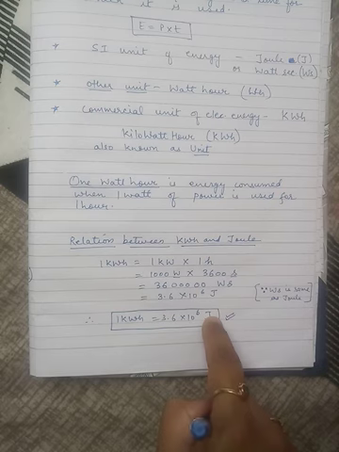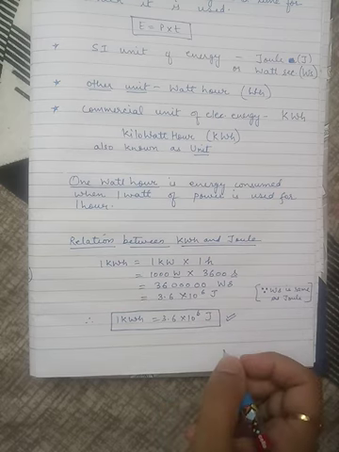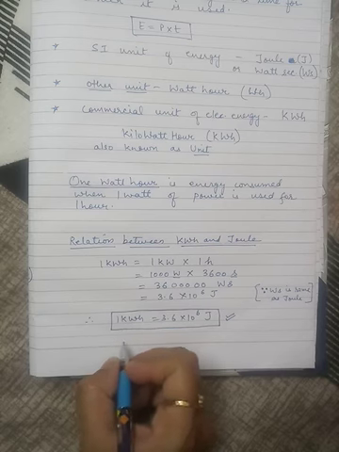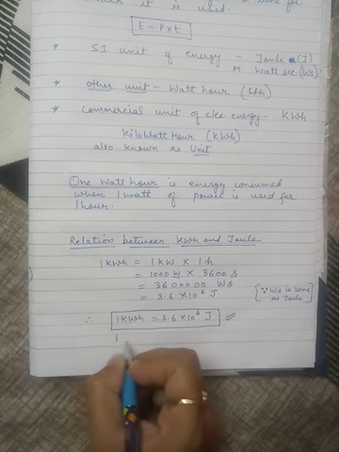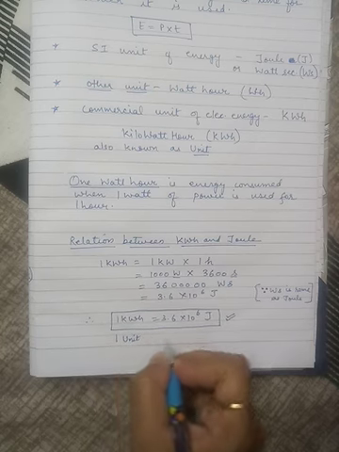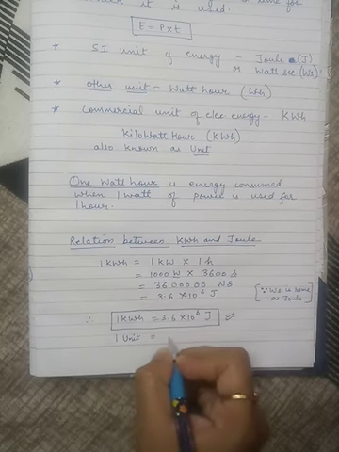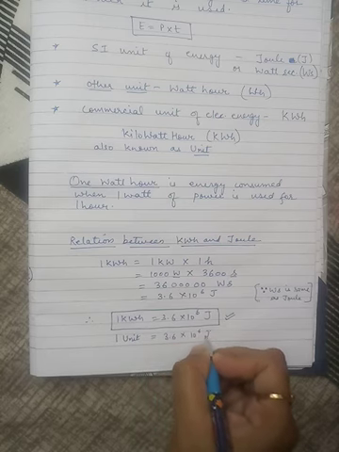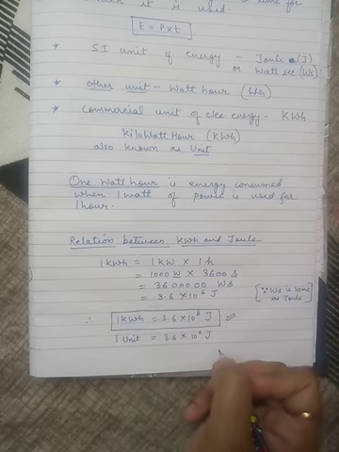This is a relation which is very important for numerical purposes, and here we can consider 1 unit. 1 kilowatt hour is equivalent to 1 unit, so we can also write 1 unit equals 3.6 multiplied by 10 raised to power 6 joule. That also we can write.